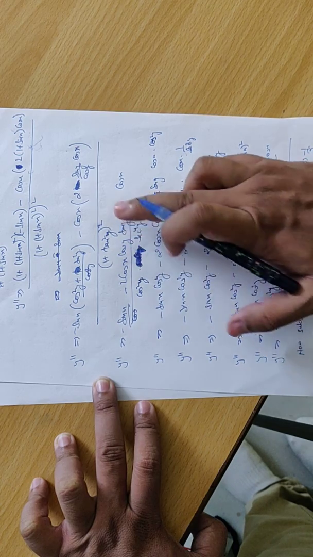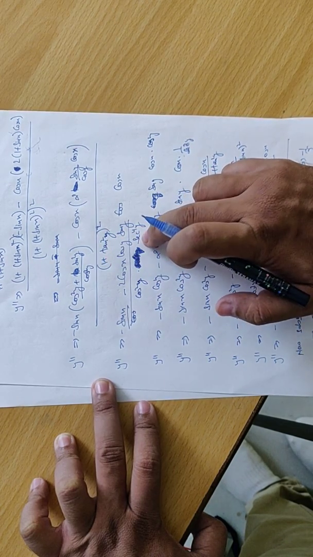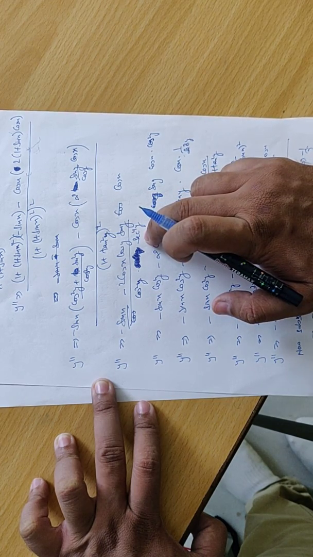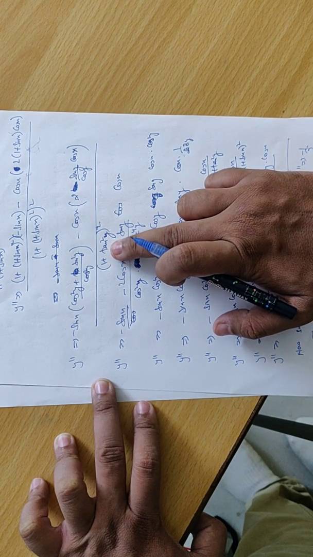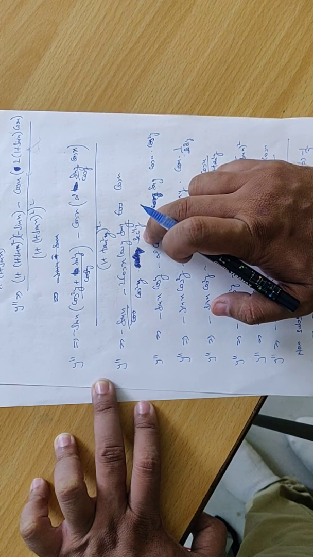This is the thing. And 1 plus tan square y, I have written as sec square y to the power 2, which will give me sec to the power 4 y. I repeat, the denominator 1 plus tan square y we can write as sec square y, it is whole square, so it is sec to the power 4.